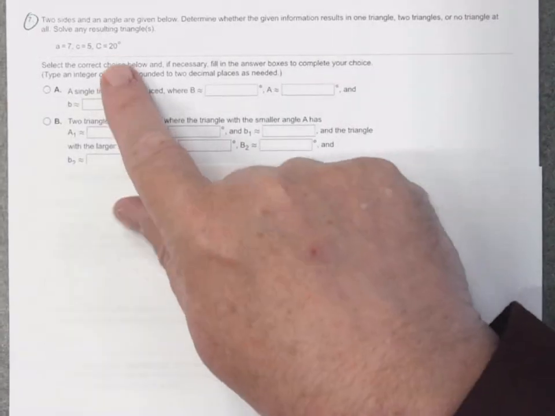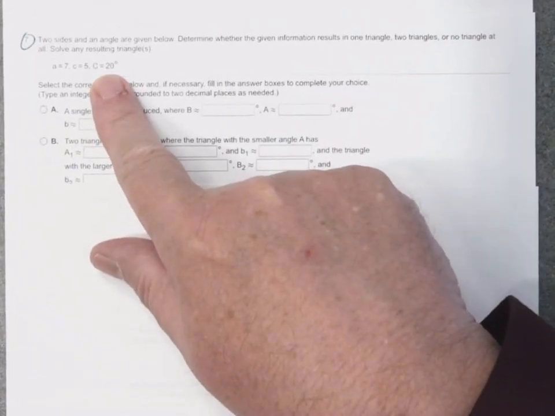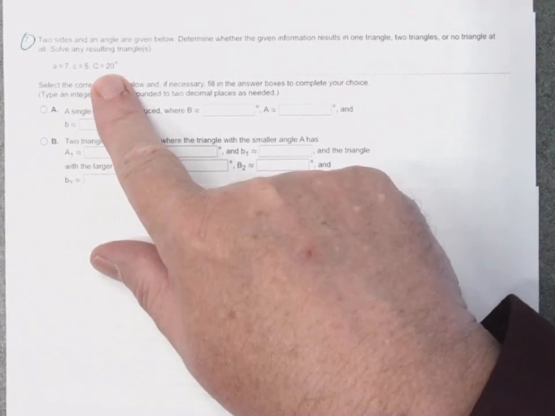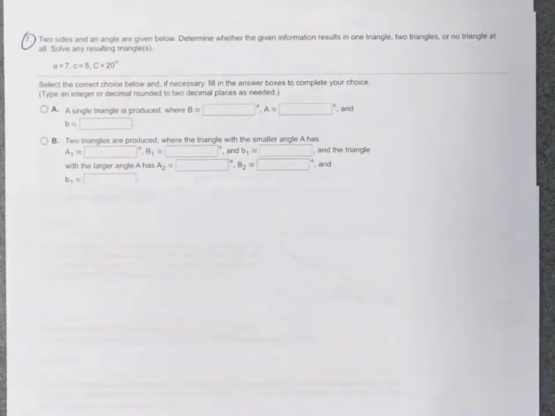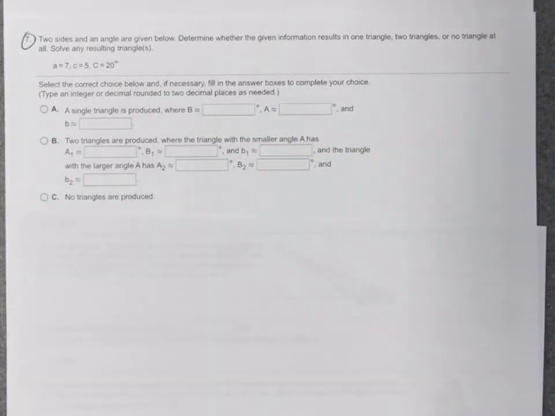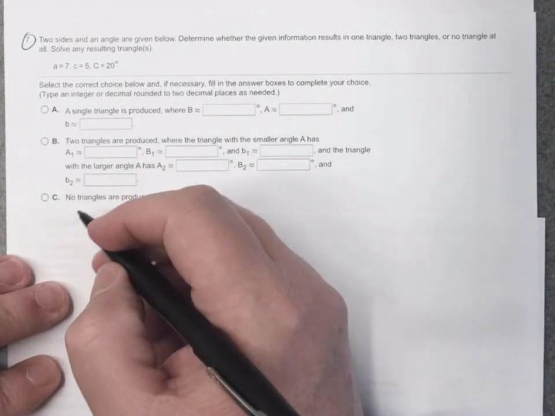Here is another triangle problem. If you can see, they give us side A is 7, side C is 5, and angle C is 20 degrees. So this is an angle side, what I call matching, which means I'm going to use the law of sines. And it's possible that there can be no triangle, one triangle, or two triangles. And you can see in the answers, it accounts for all of those. So I'm going to write down this information and we will dive into this and see what happens.